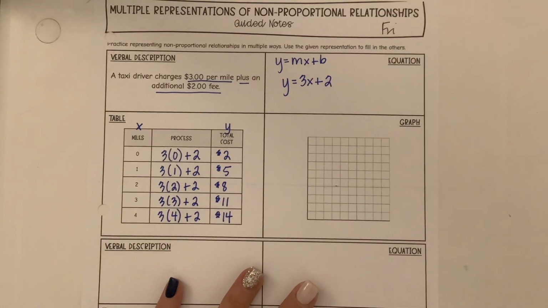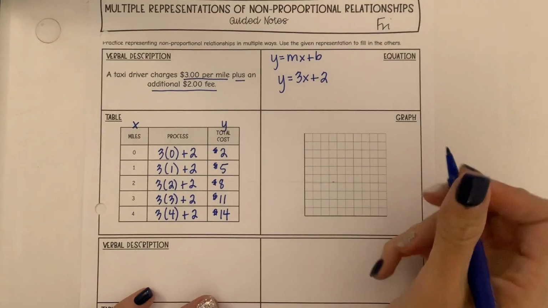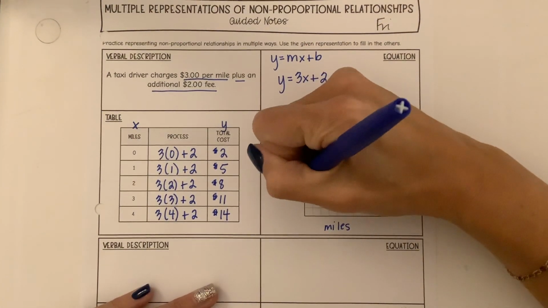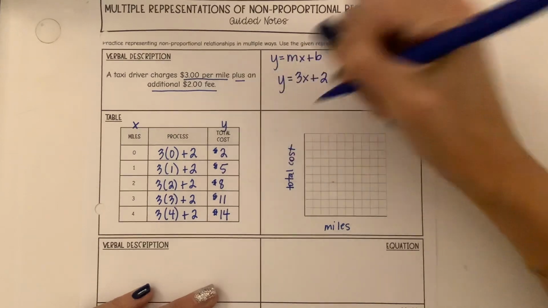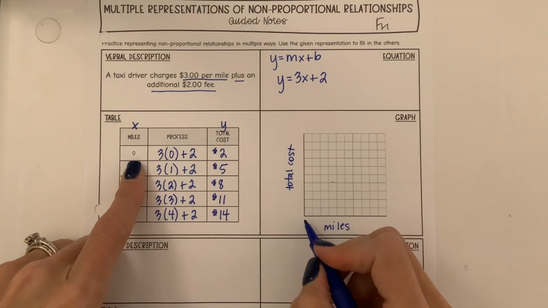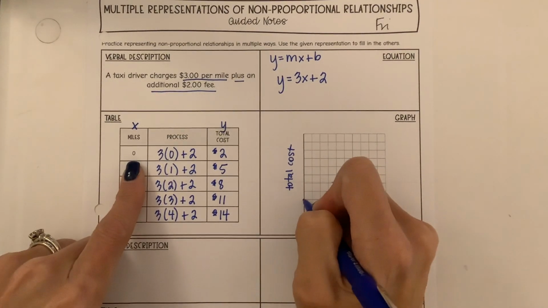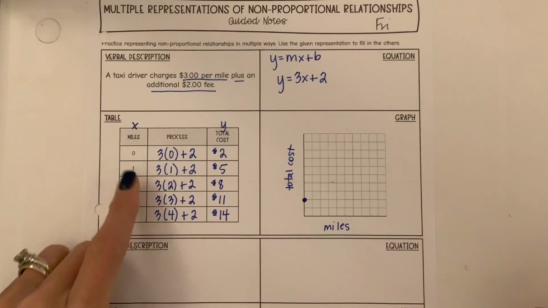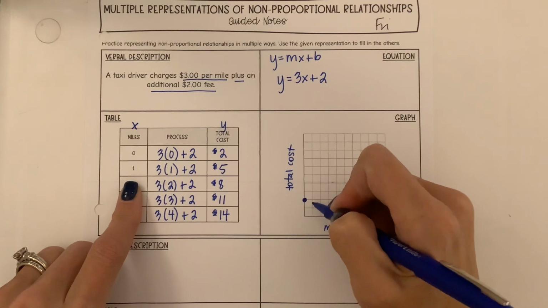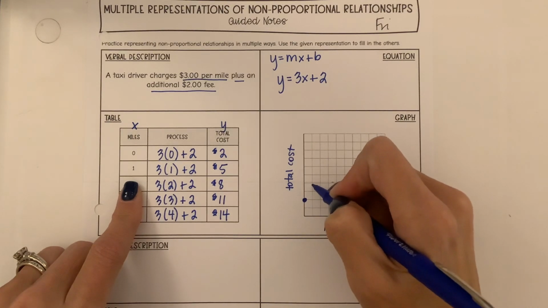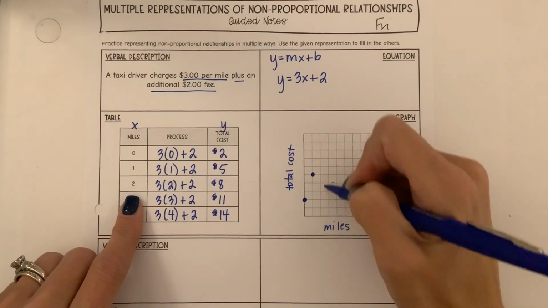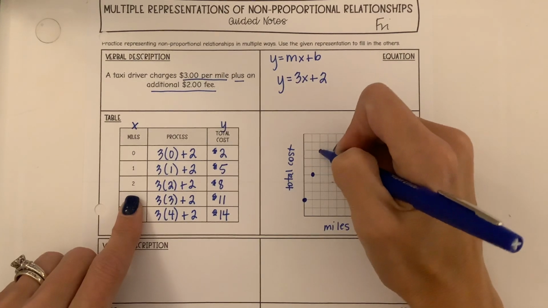Okay, now we're going to take that information and we're going to graph it. So our x is miles, and our y is total cost. Okay, so when x is 0, y is 2. So that point will go there. Next, when x is 1, y is 5. So there's 1, 2, 3, 4, 5. When x is 2, y is 8. So 5, 6, 7, 8.